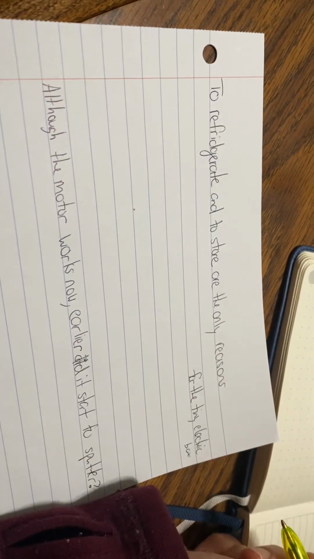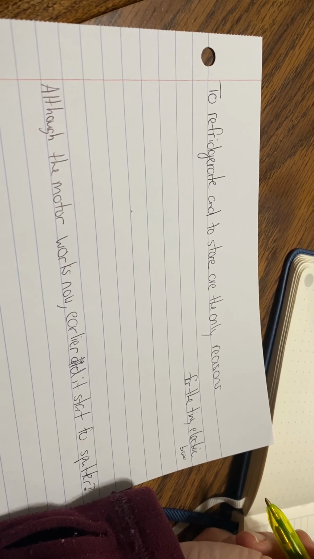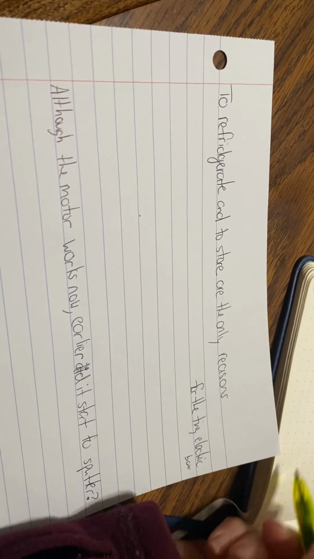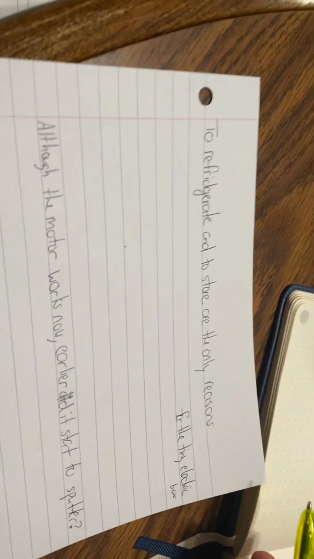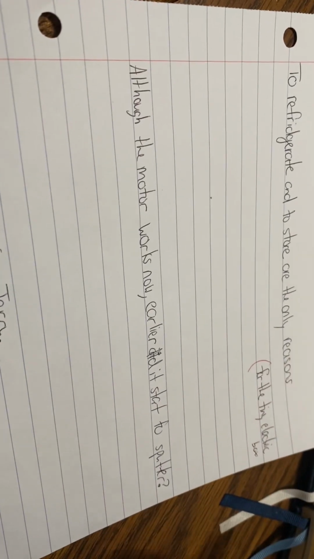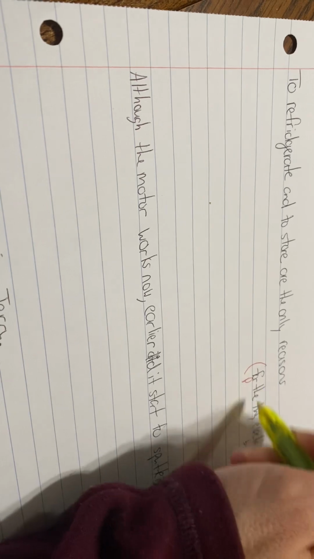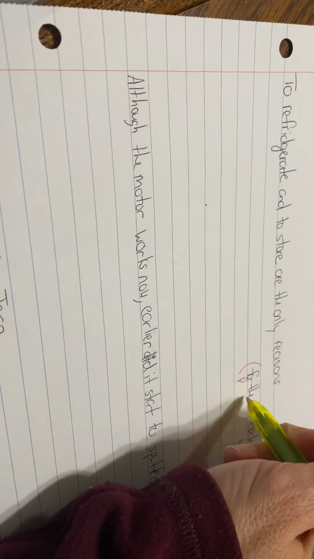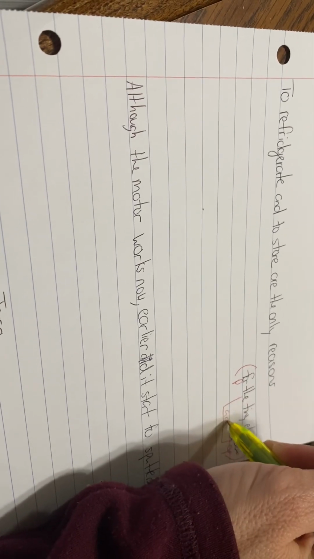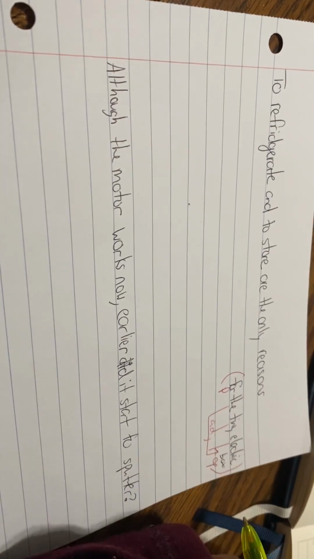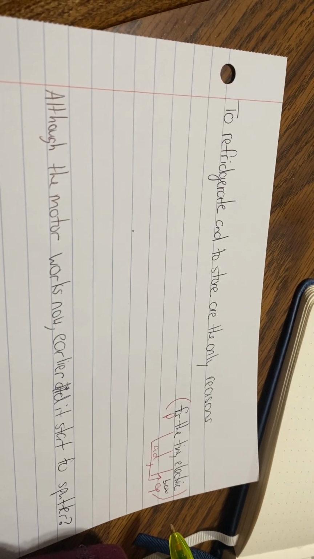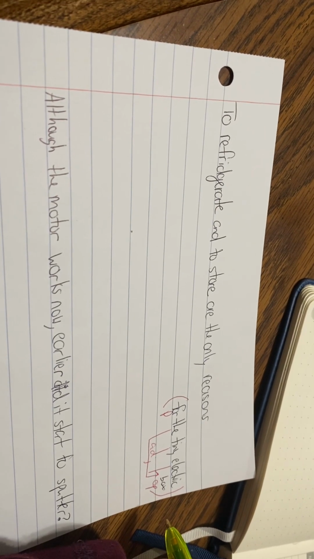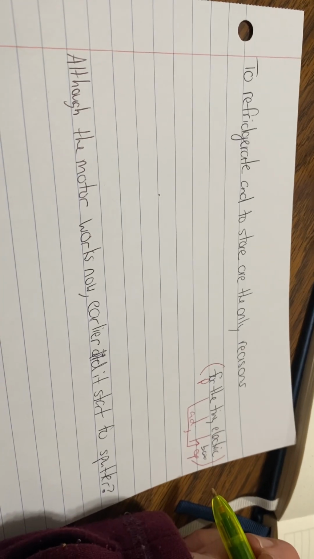So, to refrigerate and to store are the only reasons for the tiny electric box. Are there any prepositional phrases? Yes, it's for the tiny electric box. We have a preposition, and this is the object of the preposition. And these are all adjectives, okay? Any clauses? No, there aren't any clauses.